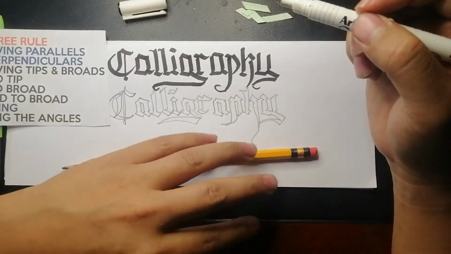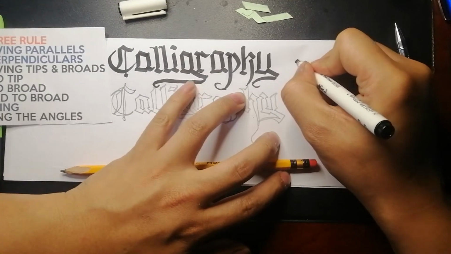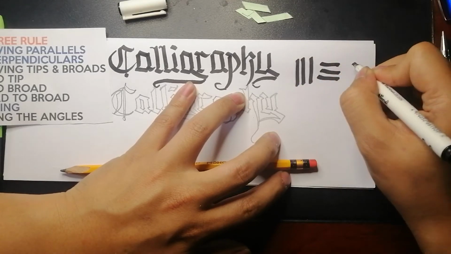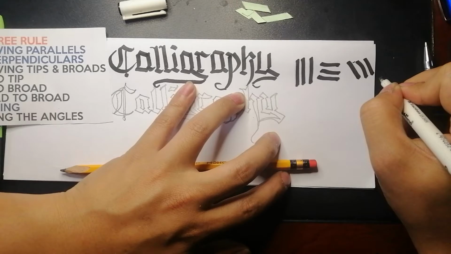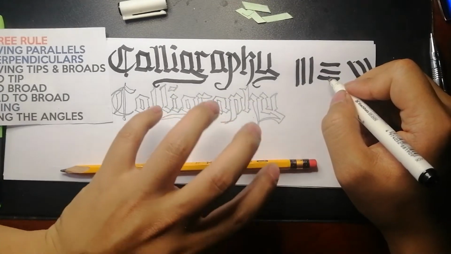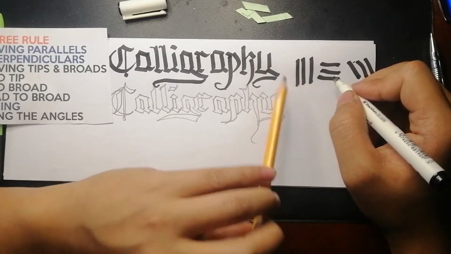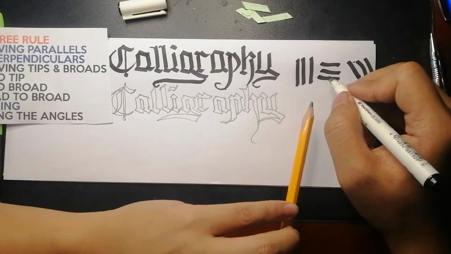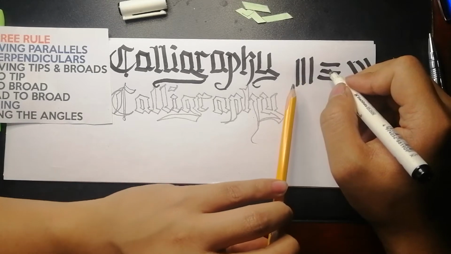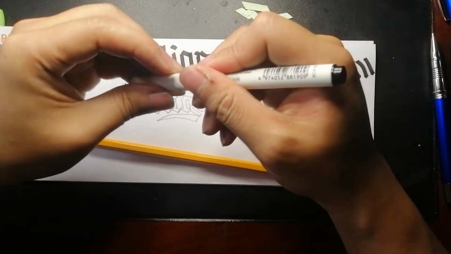Kahapon, we discussed na pag naka 45 degree palagi yung pen mo, we can make a line, vertical lines, horizontal lines, okay, and diagonal lines. Nasa taas niya is naka 45 degrees. Okay, so ngayon kung gagawin natin siya in a pencil, ido-drawing natin siya in observance na naka 45 degree yung taas. So that's very crucial. Kasi kung gumawa tayo ng lines tapos hindi 45 degrees sa taas at i-connect natin siya from tip to tip or tip to broad, madi-distort yung mga letters natin.